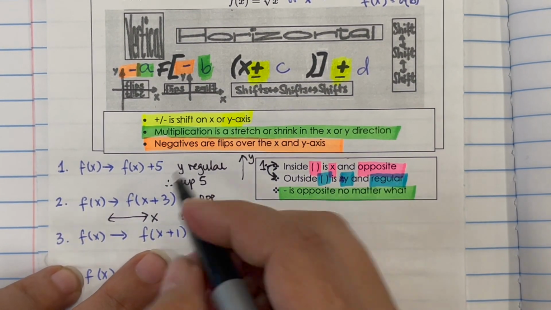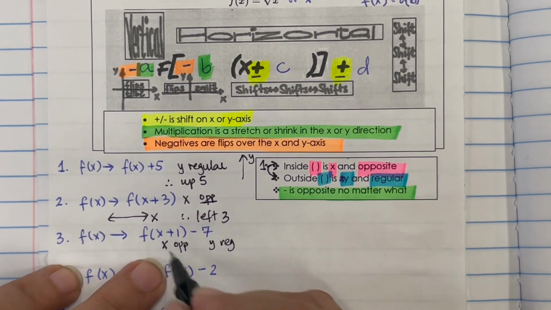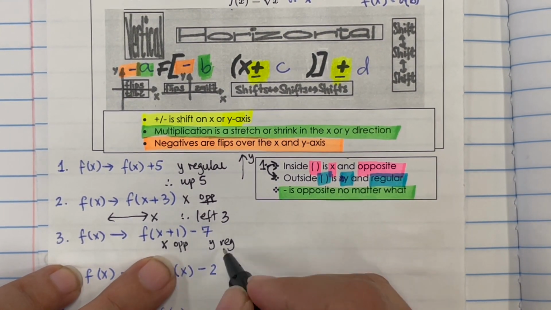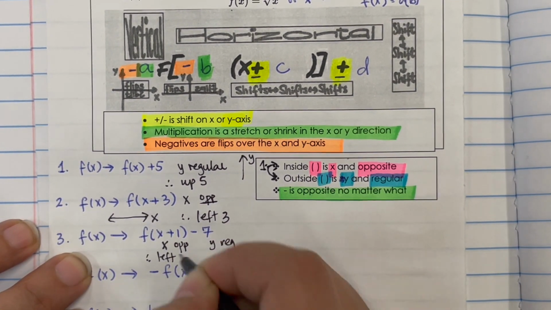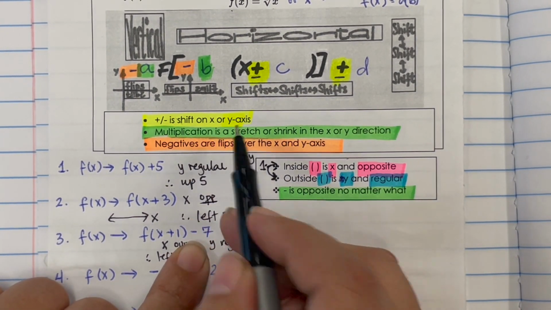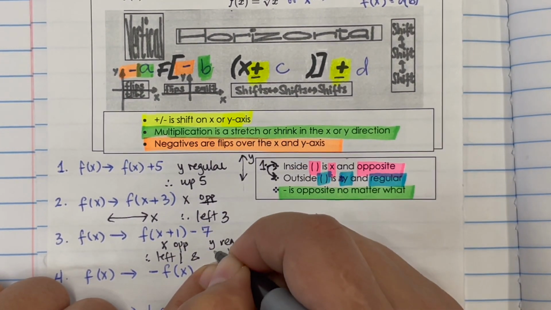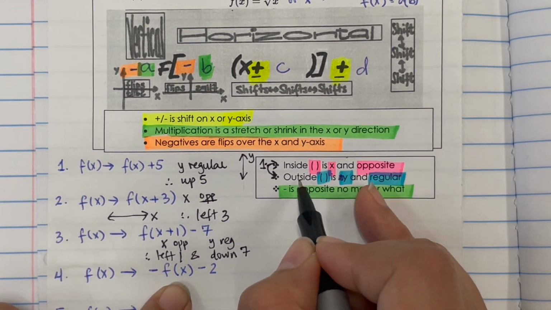All right, what do we have here? We have something inside, so that's x and opposite. We have something outside, that's y and regular. So let's do x and opposite first. What does plus 1 do? In the x-axis, you think it goes right, but remember it's opposite, so it goes left. On the y-axis, it's y and regular, so it's exactly what you think. So what does minus 7 do? It goes down 7.